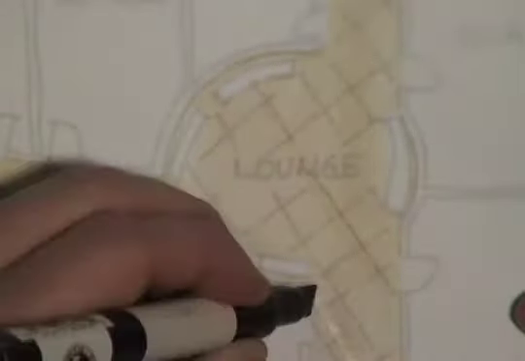Not always on the lines. Trying to make it a random pattern, just to darken that up. We'll take some color pencils here in a second and finish it. Just one way to go about it.